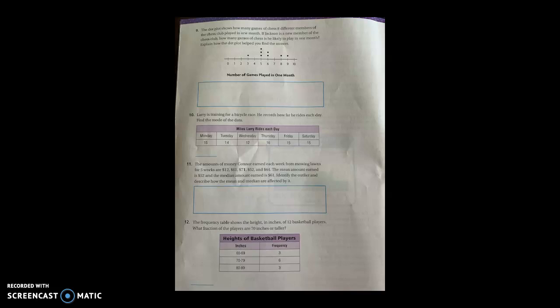Okay, number 12. The frequency table shows the height in inches of all 12 basketball players. What fraction of the players are 70 inches or taller? Remember, the fraction needs to be how many are 70 inches or taller.